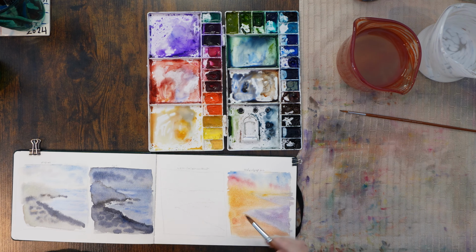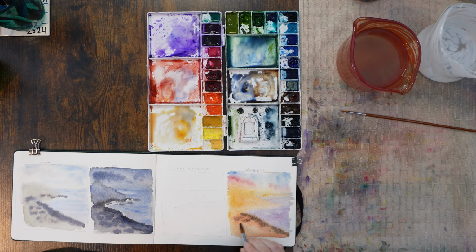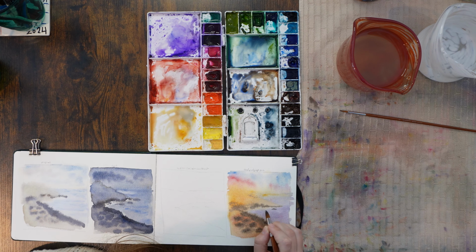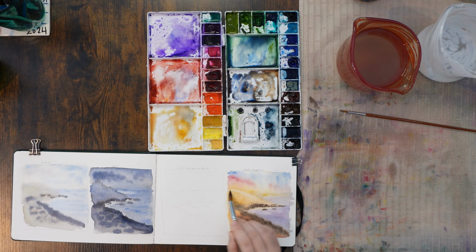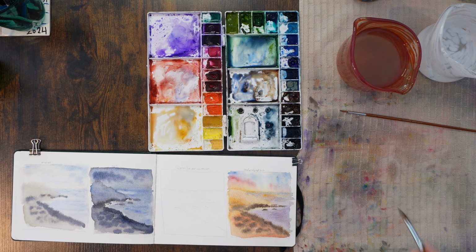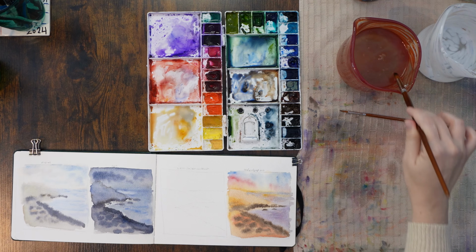Okay. And then because it's warmer, my shadows, instead of being blues and grays, are going to be more browns. Okay, so I'm going to use burnt sienna and a little bit of cobalt to get my shadows in. Okay, so something like that, right?